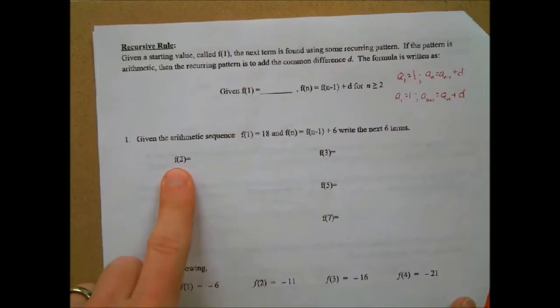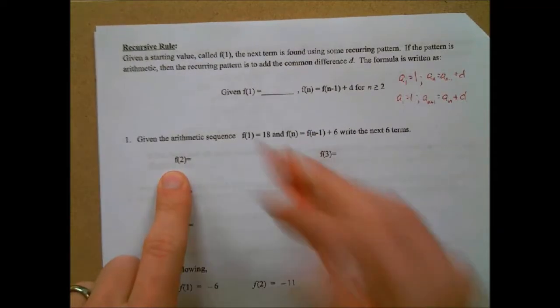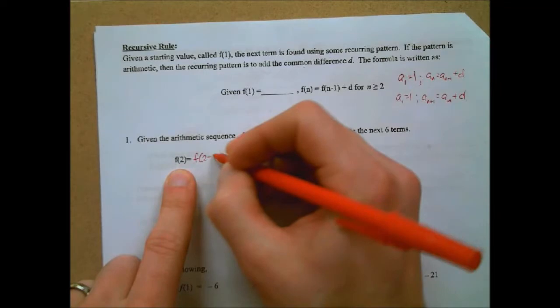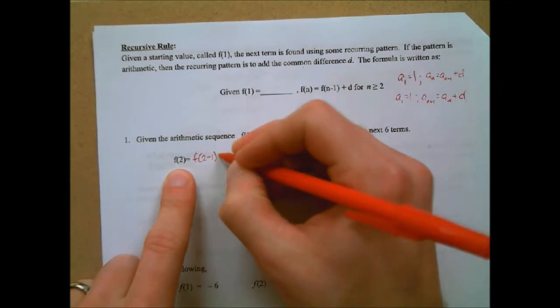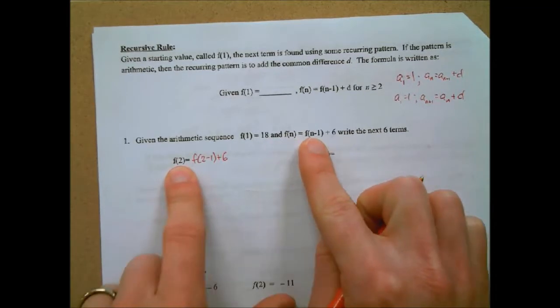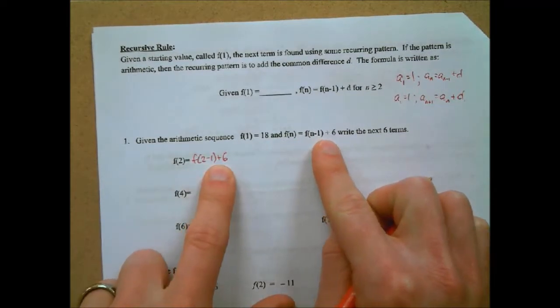All right, so let's go to f of 2. Using this formula, if I want to find f of 2, that's going to equal f of 2 minus 1 plus 6. You see that formula?